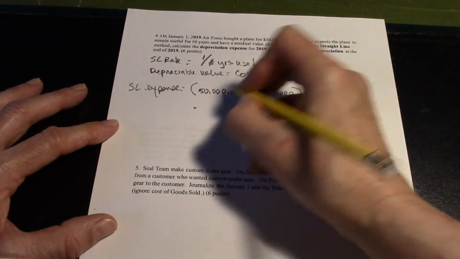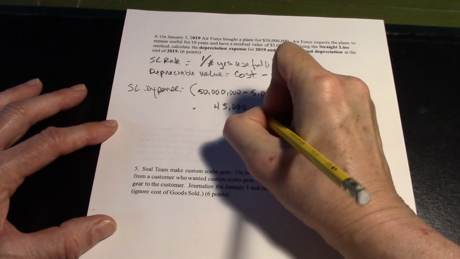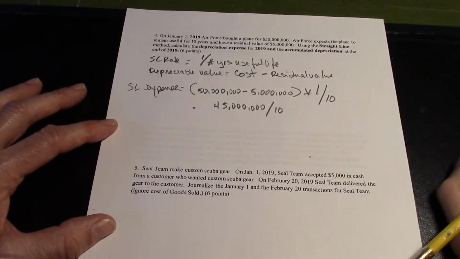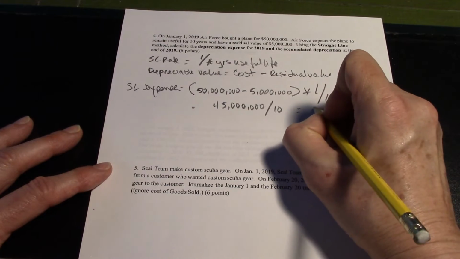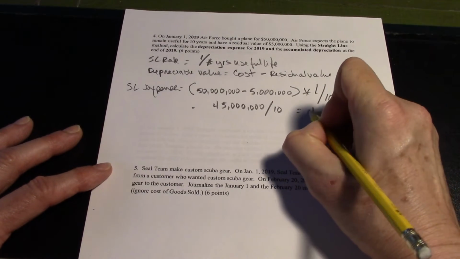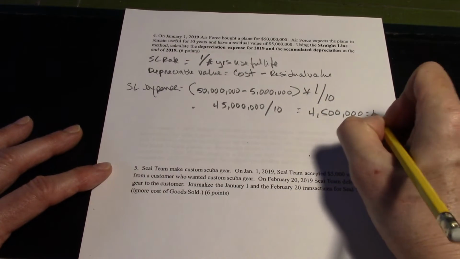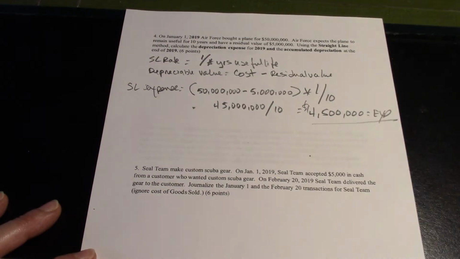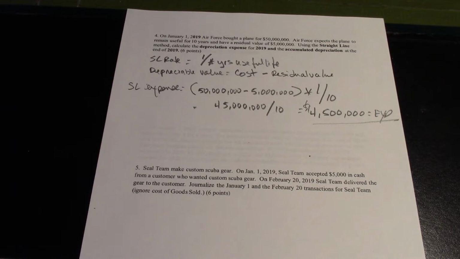Which is the same thing as saying 45 million over 10. And that's equal to 1/10 of that, or 4,500,000. So that's the expense, right? That's your depreciation expense right there for 1 year, for all 10 years. Every single year, we will take 4.5 million as the expense.